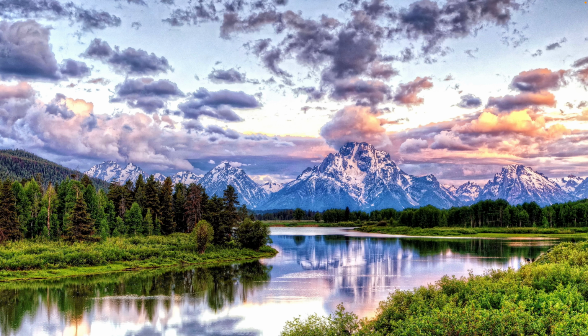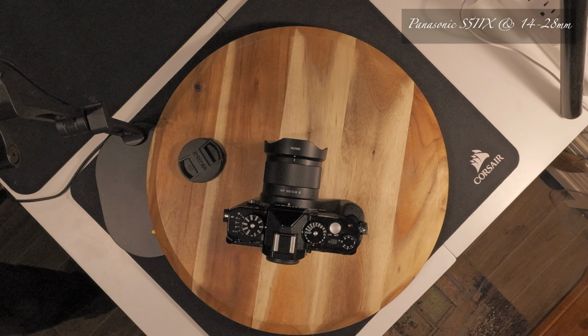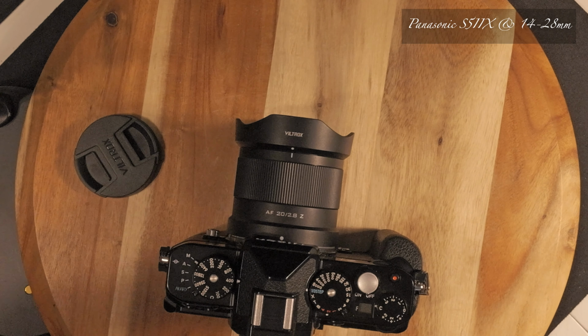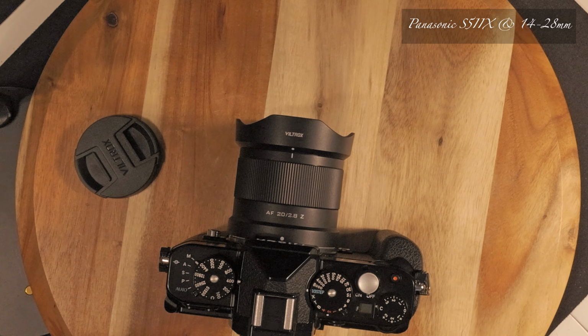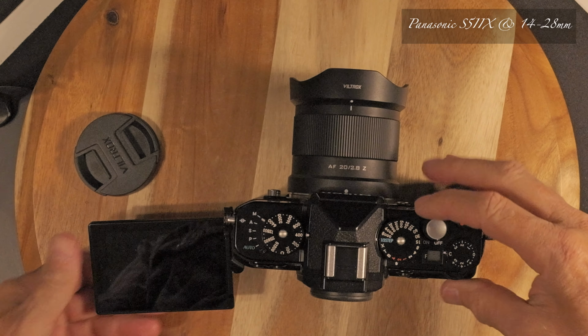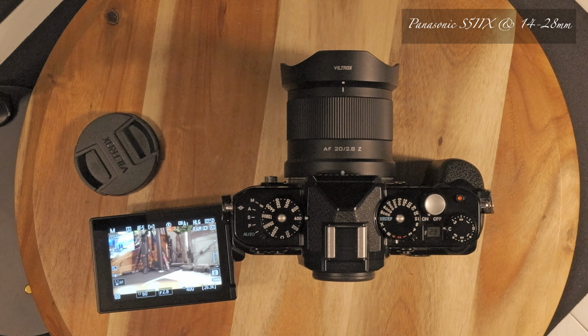And I'm going to show you a couple of things on the ZF. So here we go. And I took that off so you can take a look at it. Turn it on. I got it in manual mode. Okay.